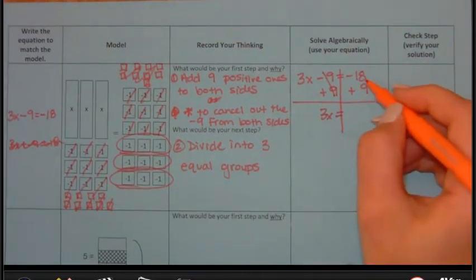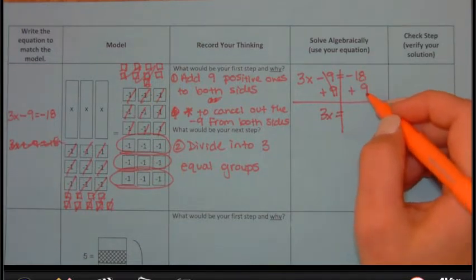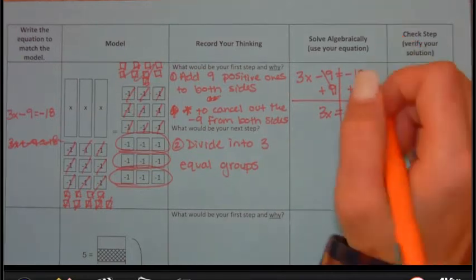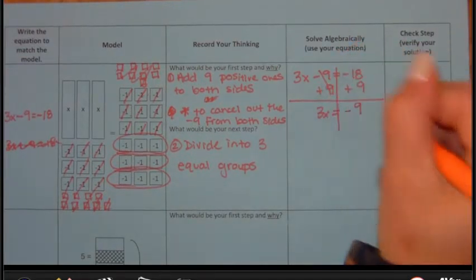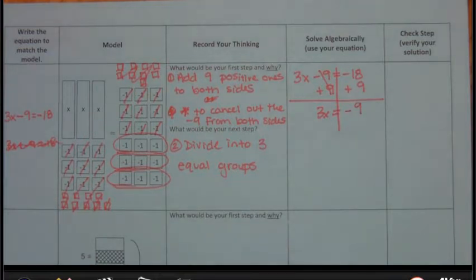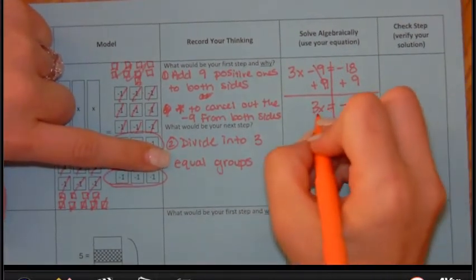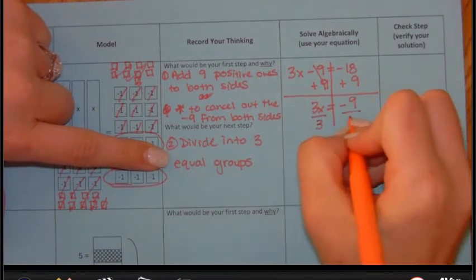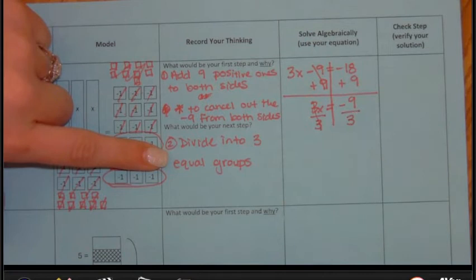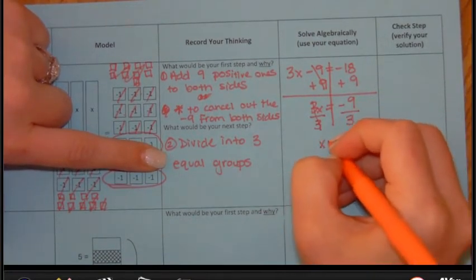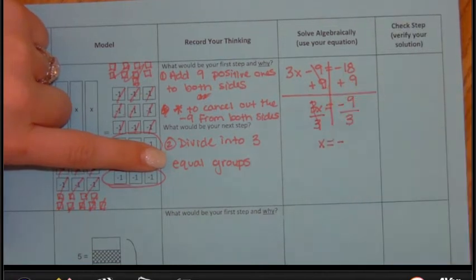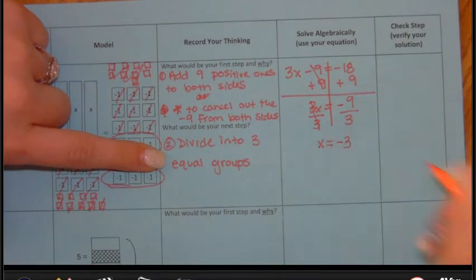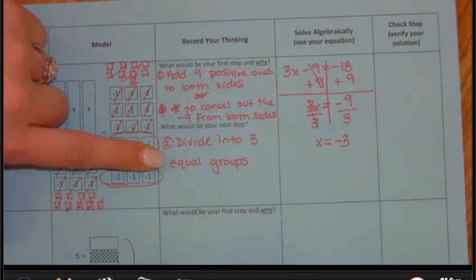Okay. Well, I have negative 18 and positive 9. I see that I have one negative, a positive, which means I'm really going to subtract. So 18 minus 9 is 9, and I have more negatives in the beginning, so my answer is negative 9. Okay. Step 2 is to divide into 3 equal groups. So I'm going to divide by 3 on both sides. Now I'm left with x on one side set equal to, well, a negative divided by a positive is a negative, and 9 divided by 3 is 3, to get me negative 3 on both sides.